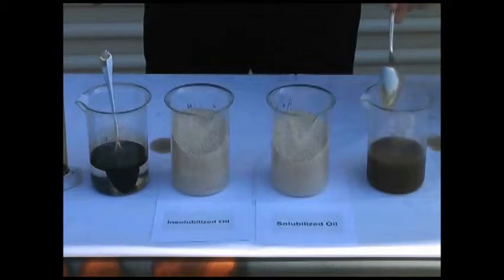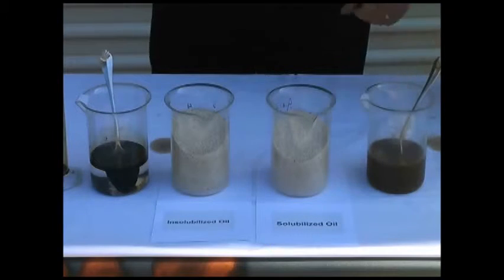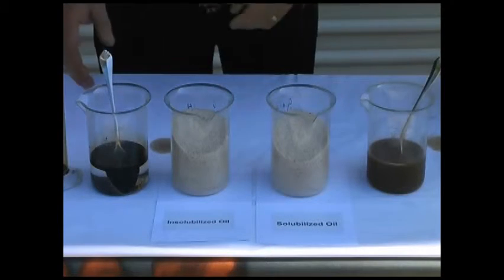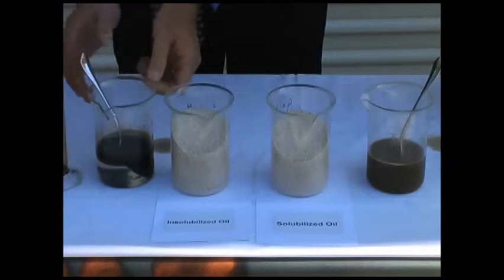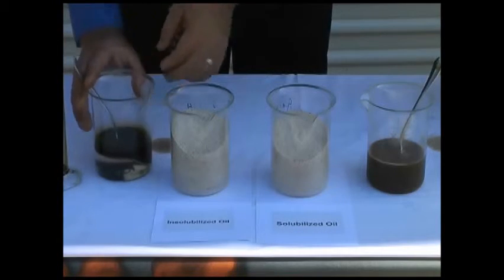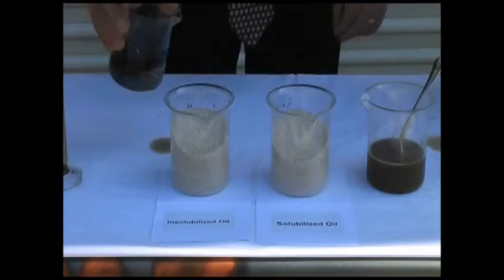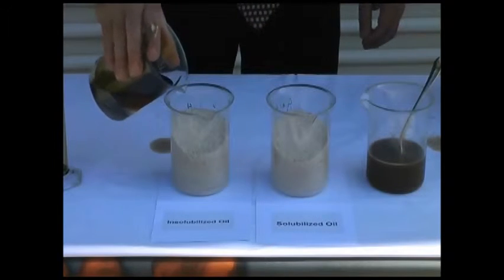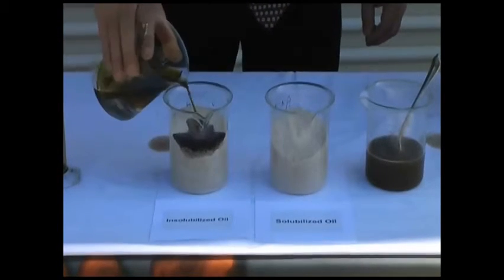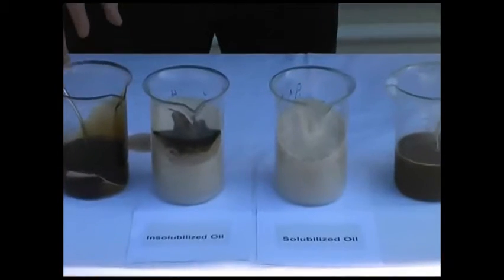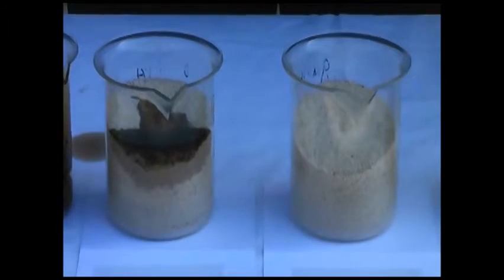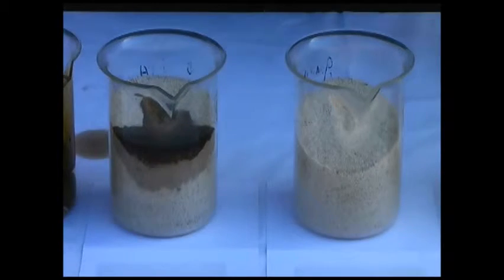Part 2 of this demonstration is we're going to demonstrate what happens if the oil is allowed to come ashore. Here is the unsolubilized oil, comes ashore. As you can see, because the water is heavier, it will soak down into the sand and leave behind the oil.